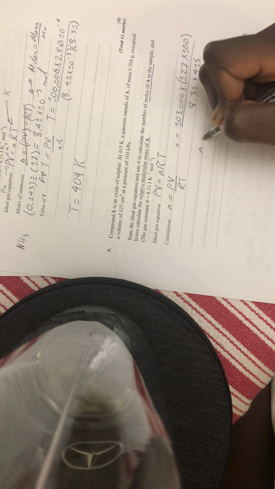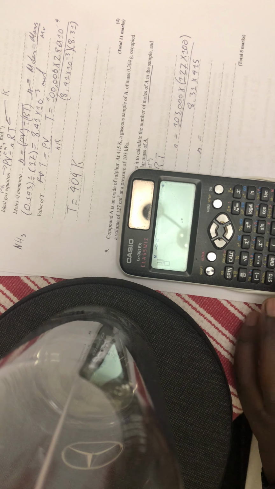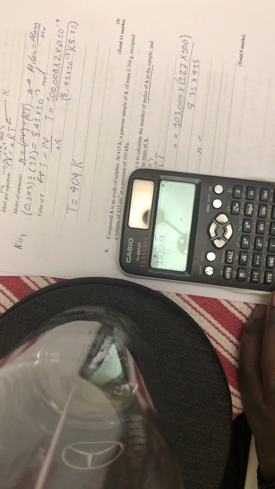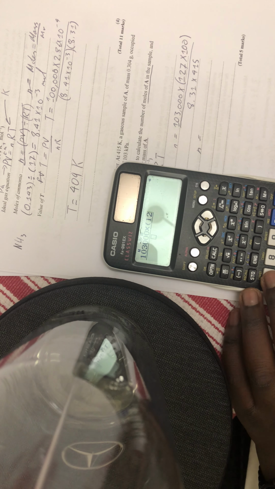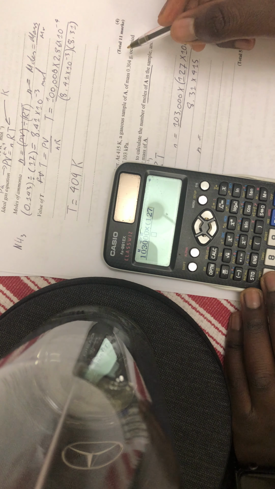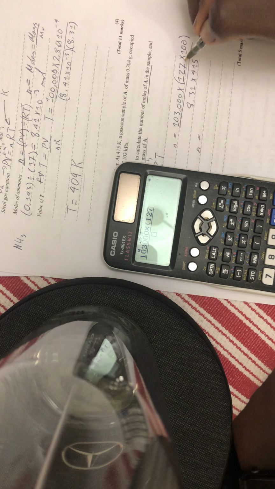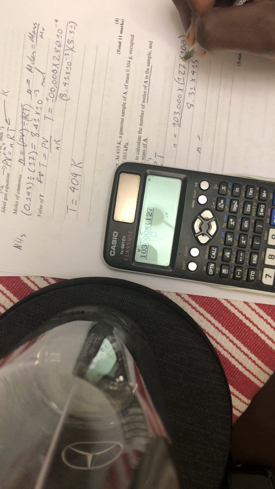n should be equal to, so just put that in. Now that I think about it, to get from centimeters cubed to meters cubed, you usually divide it by 1000.